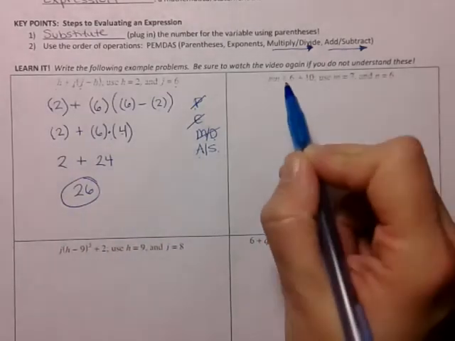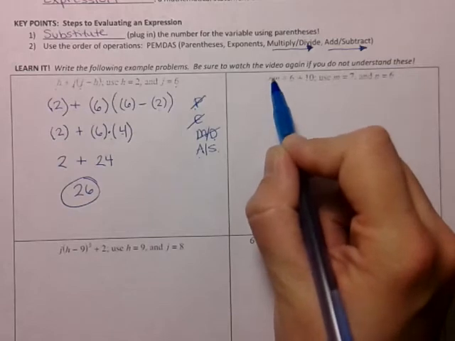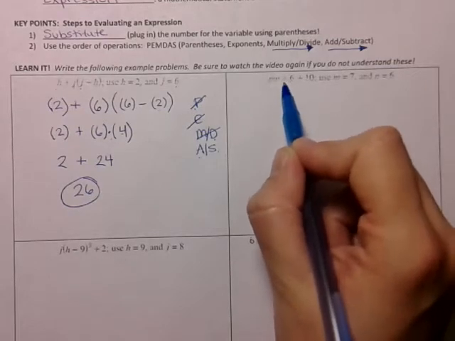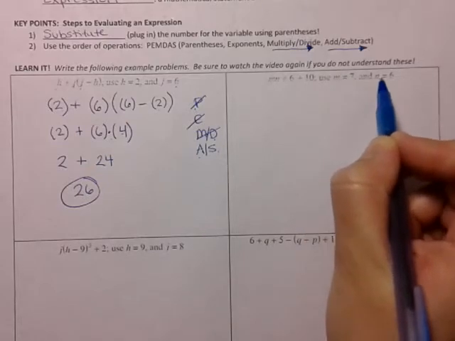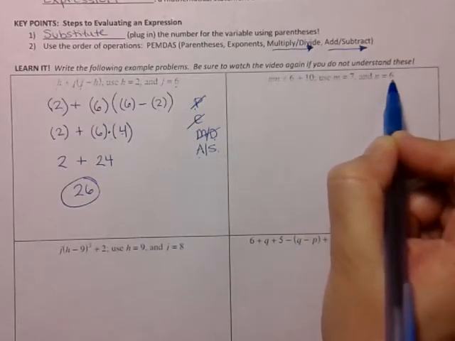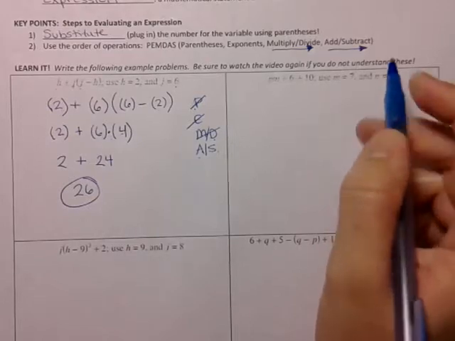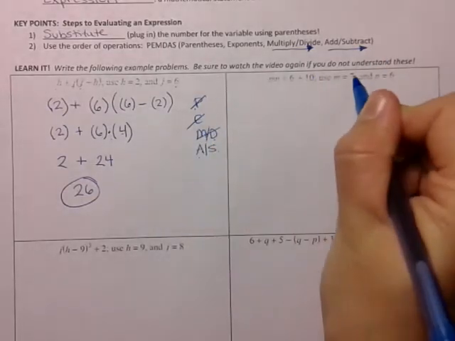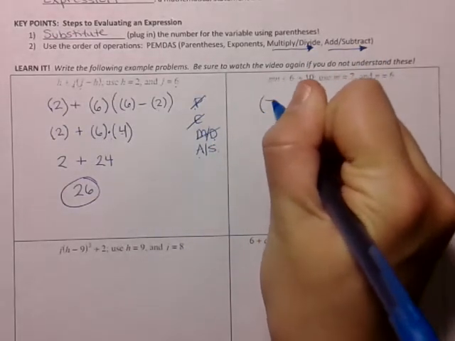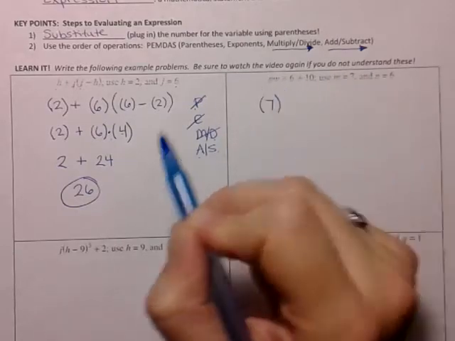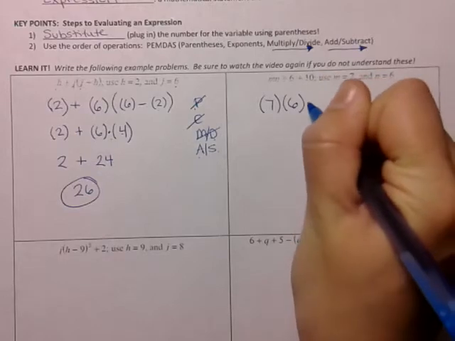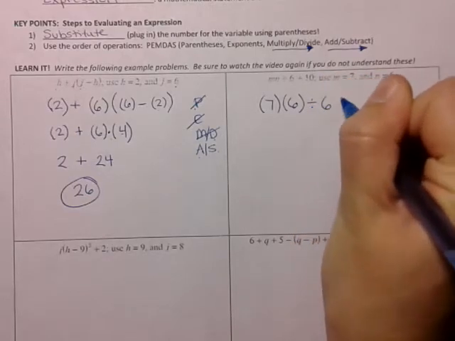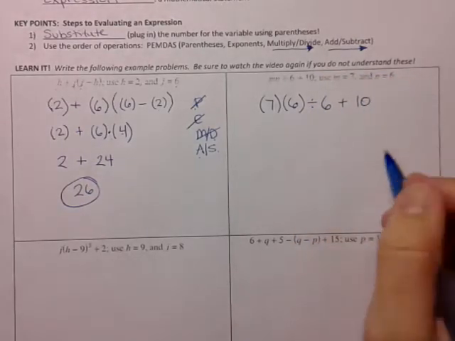Let's look at example number 2. m n, or m times n, divided by 6 plus 10. Use m equals 7 and n equals 6. First thing I do is substitute. I plug in using parentheses. I take out the m and I'm going to put in 7 in parentheses. I take out the n and I put in 6 in parentheses. Then I have divided by 6 plus 10.